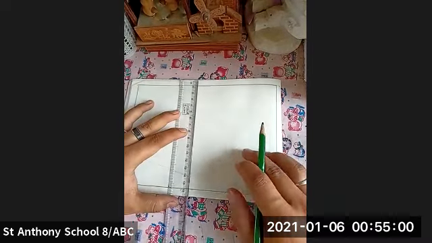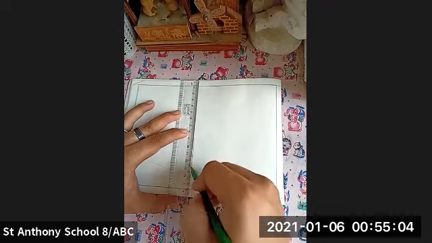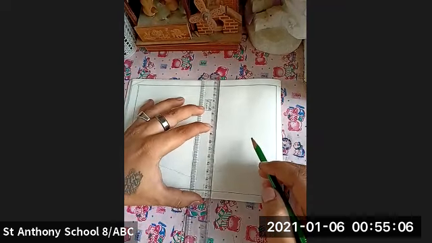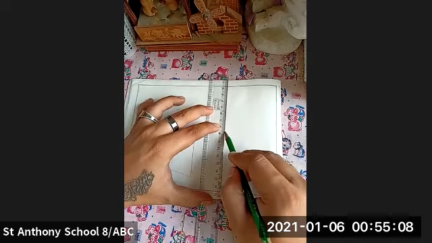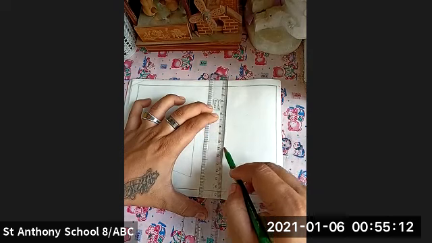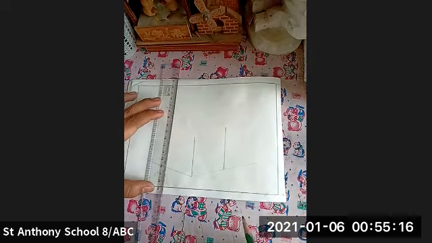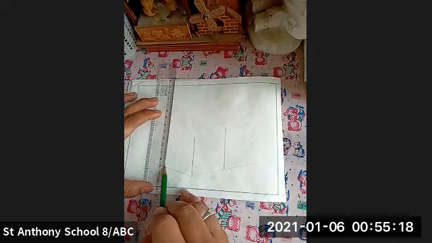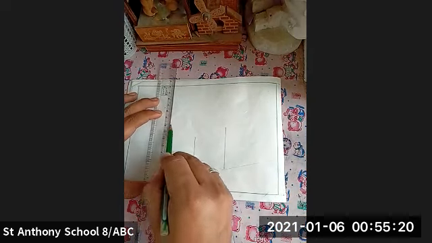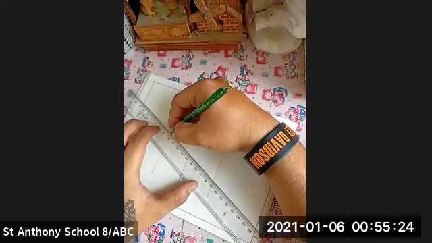Draw the shapes. So first, I'm drawing a cube. Okay, so this is how I'm drawing the cube first.